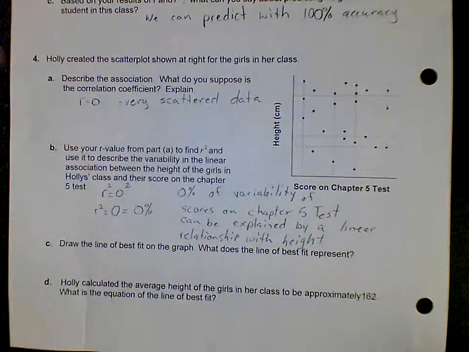So let's use our sentence that we've been using. 0% of variability of scores on the Chapter 5 test can be explained by a linear relationship with height. And like I said, that makes sense. I do not believe any of the scores on the last test have any correlation with how tall you are.